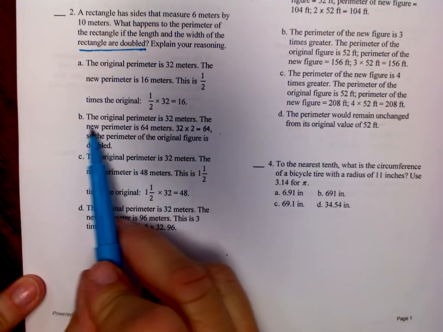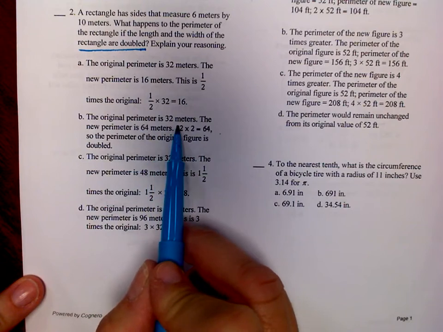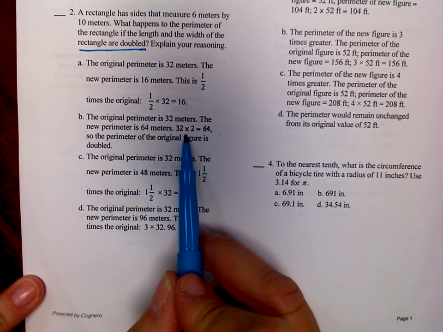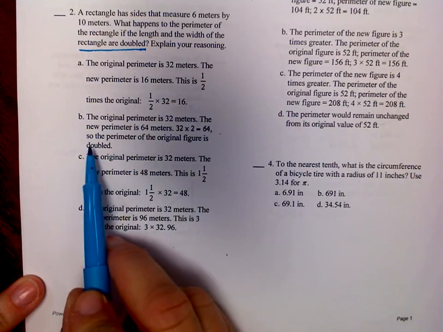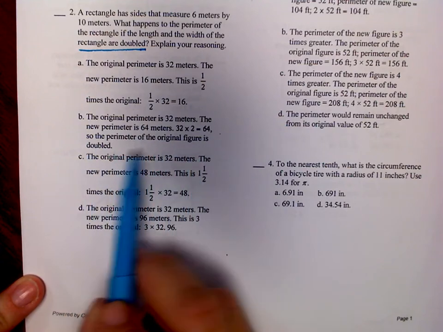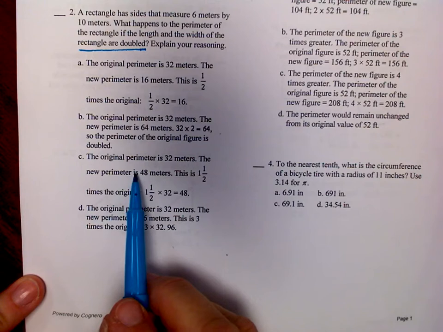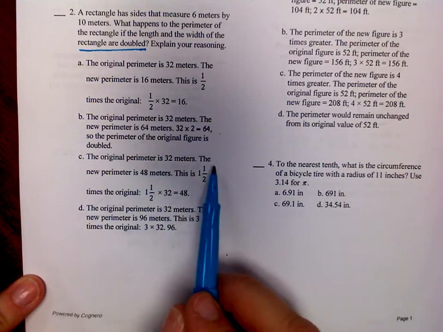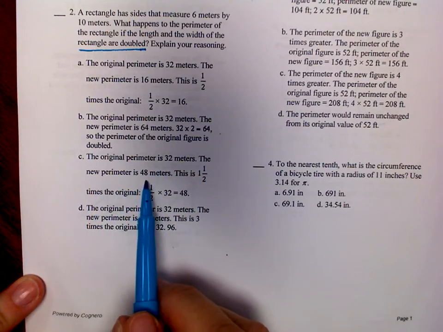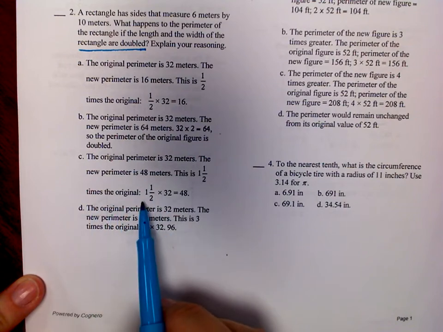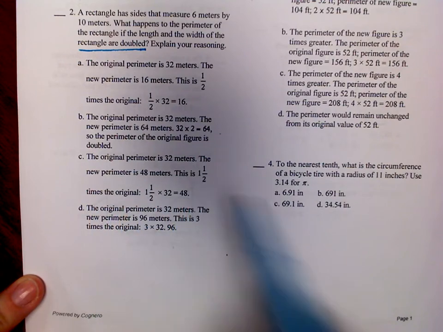B, the original perimeter is 32 meters. The new perimeter is 64 meters. 32 times 2 equals 64. So the perimeter of the original figure is doubled. C, the original perimeter is 32 meters. The new perimeter is 48 meters. This is 1/2 times the original. 1/2 times 32 equals 48.